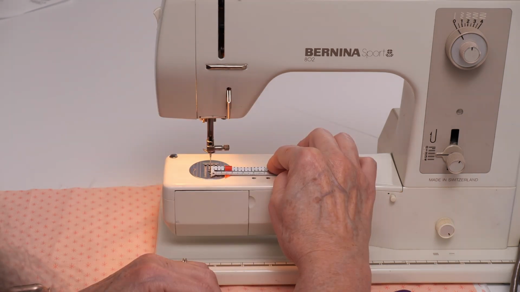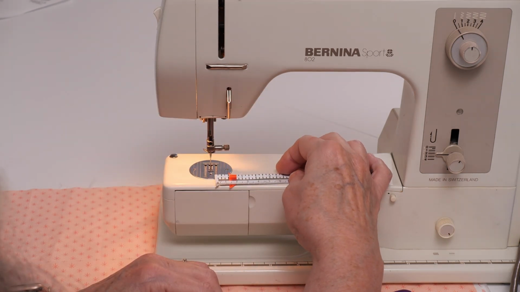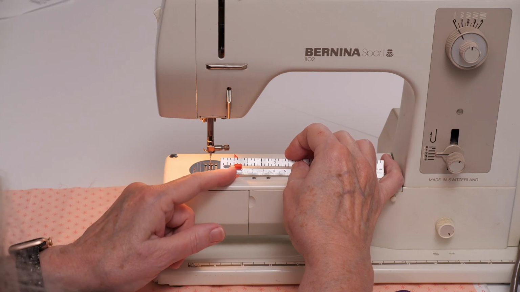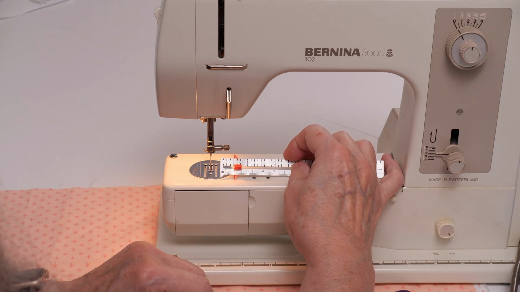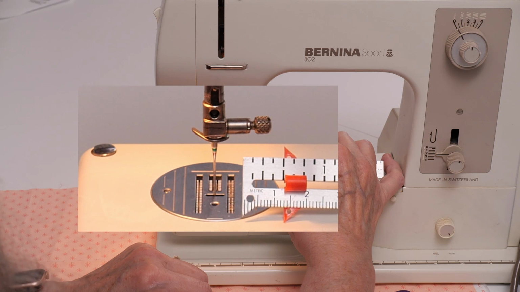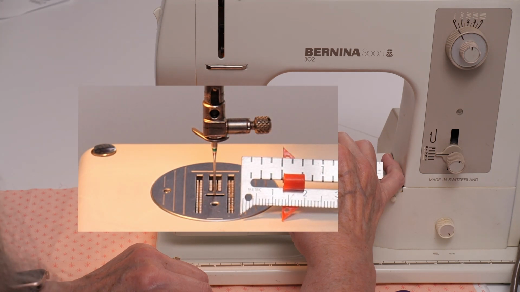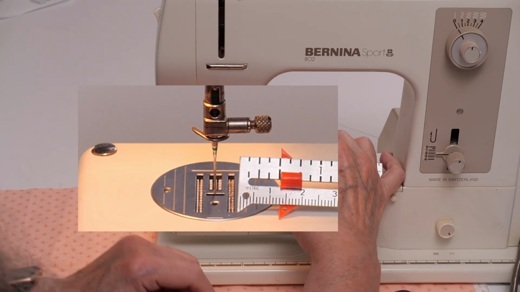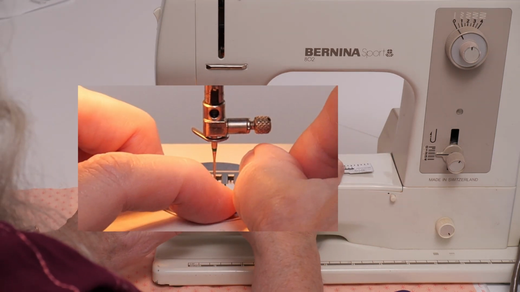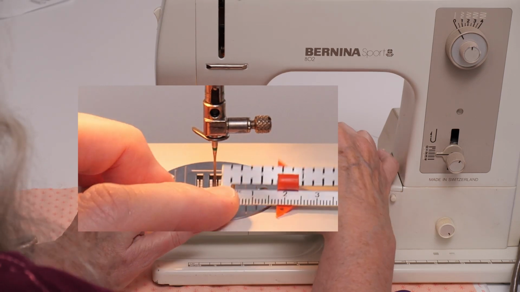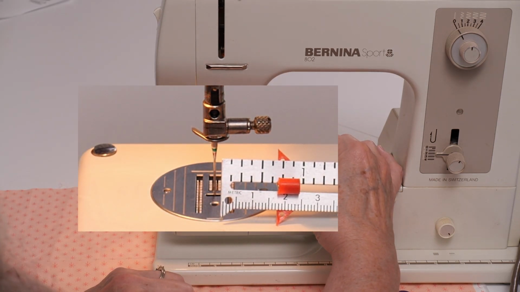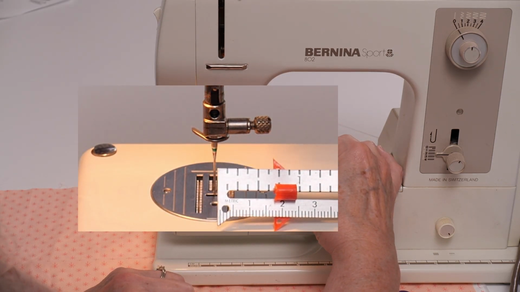When I measure from the needle to the second line, I count 4 spaces. 4 spaces is 4/8 of an inch, but we usually call this a 1/2 an inch. So the second line from the needle is 1/2 of an inch seam allowance. When I measure to the third line, it's 5 spaces, and that is 5/8 of an inch away from the needle.